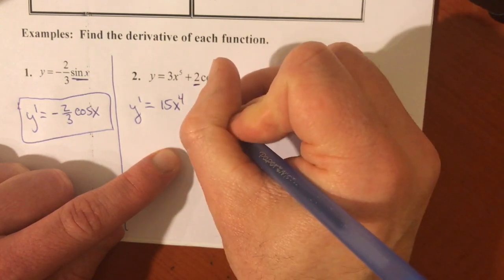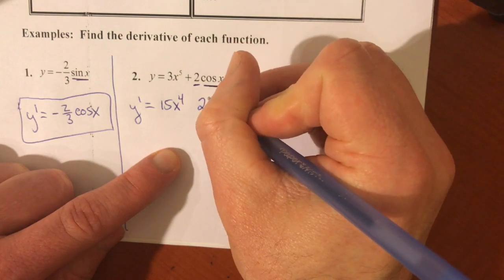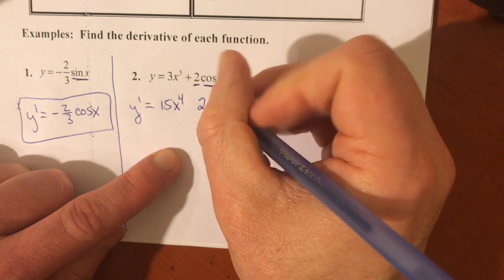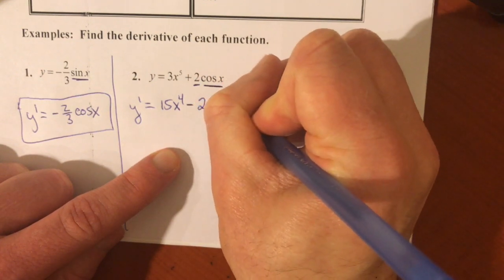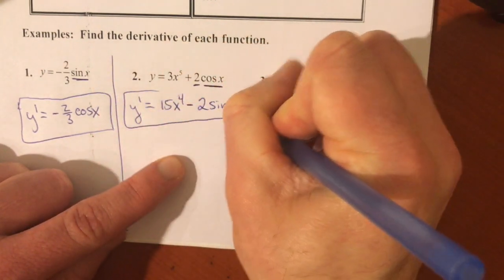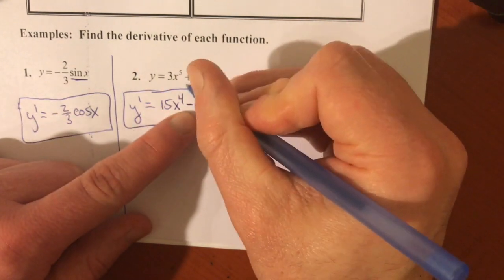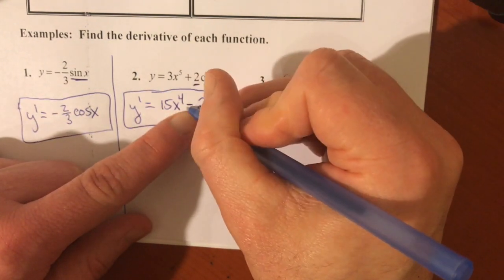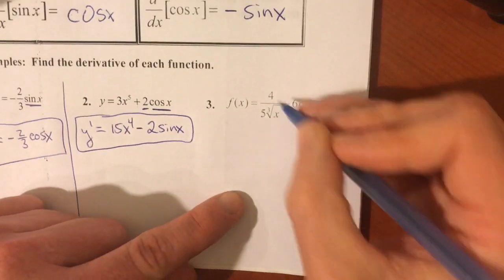So we're going to get 2 multiplied by the derivative of cosine, and the derivative of cosine is negative sine. So really this is going to become negative 2 sine of x. And so you'll start to get that idea that anytime I take the derivative of cosine, I'm going to just change the sign of what's out in front. It's going to become opposite because of that opposite rule right there. And here we go.